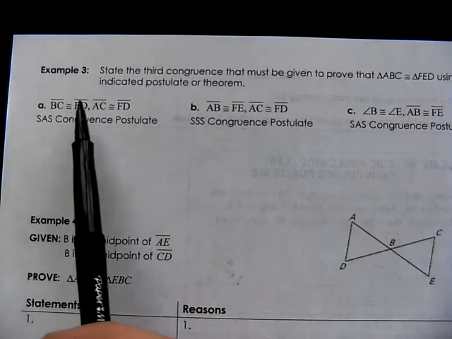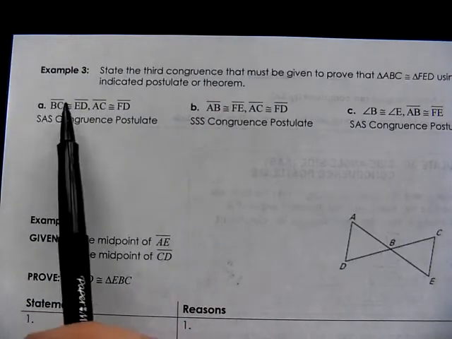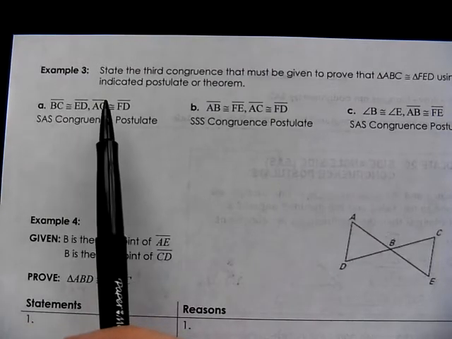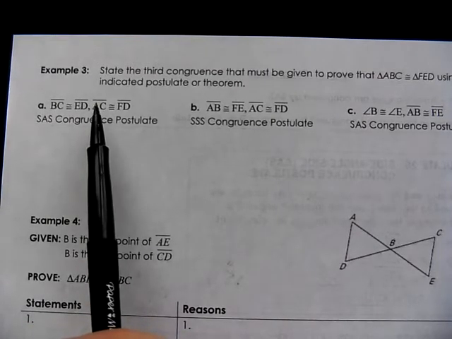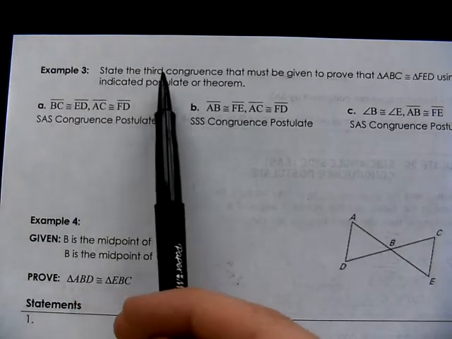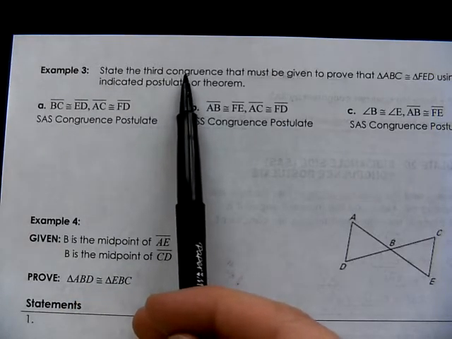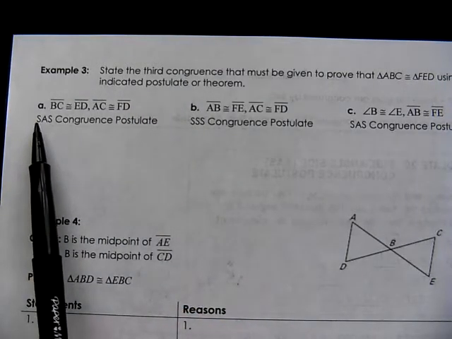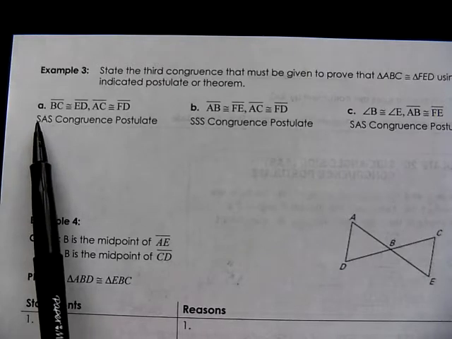So they're giving us some information, two pairs of congruent parts, but you're always supposed to have three. So what we have to do is identify where would that third pair of congruent parts have to be located in order to have this particular pattern, side angle side, in this first case.